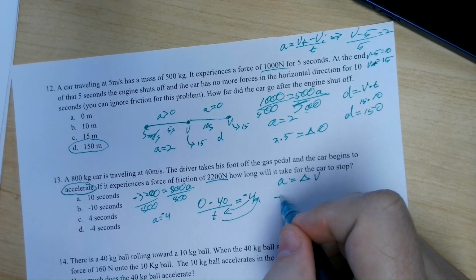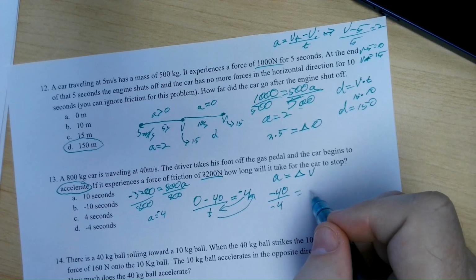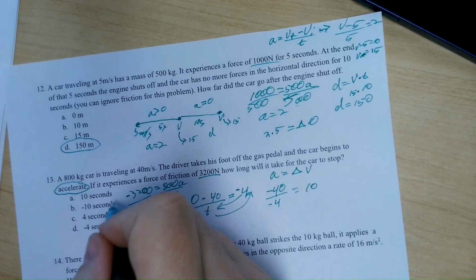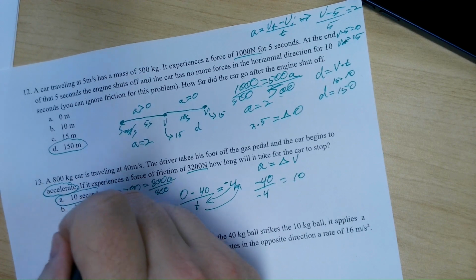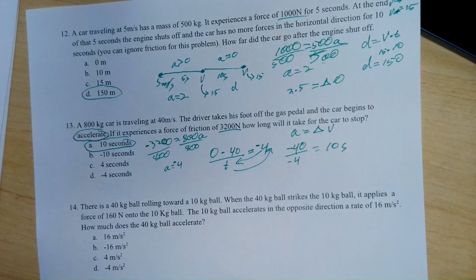So that is going to be negative 40 divided by negative 4, which is going to equal 10. And that is what we get right here. And this is going to be in seconds.